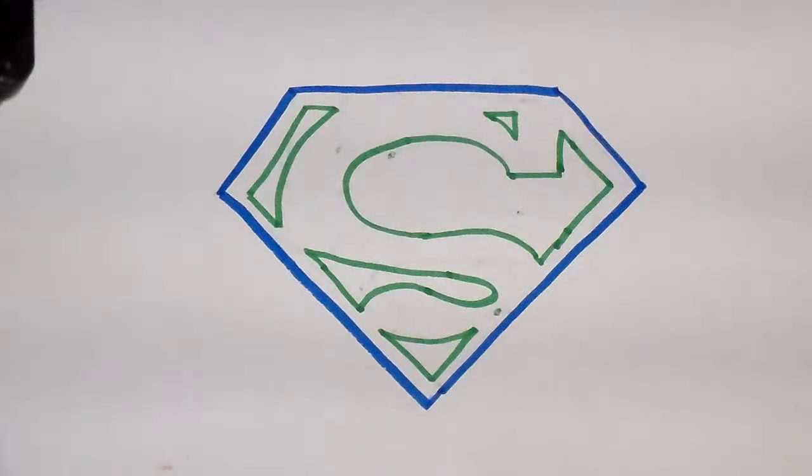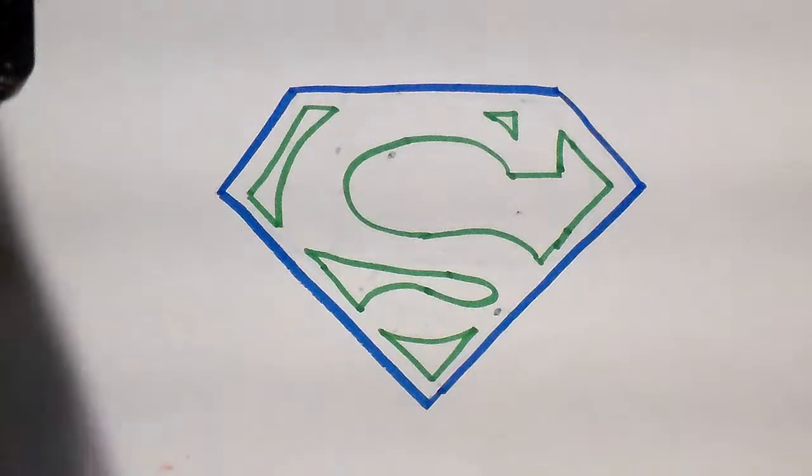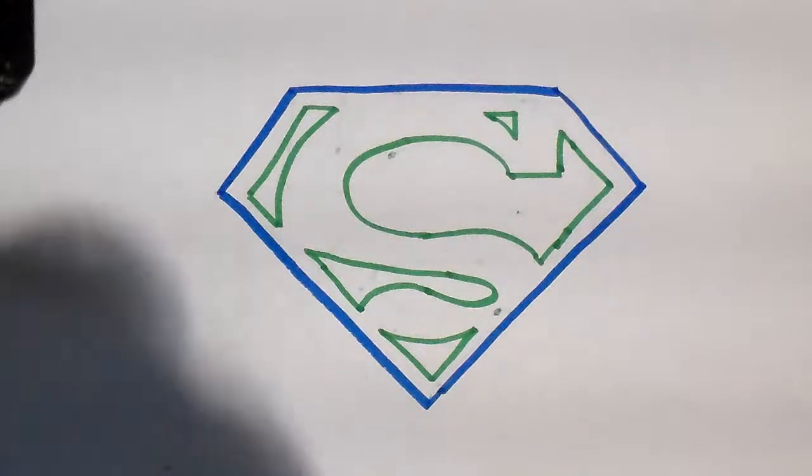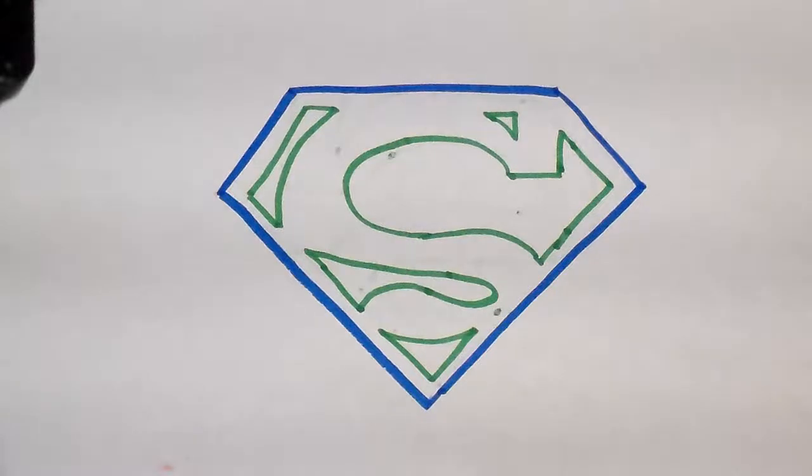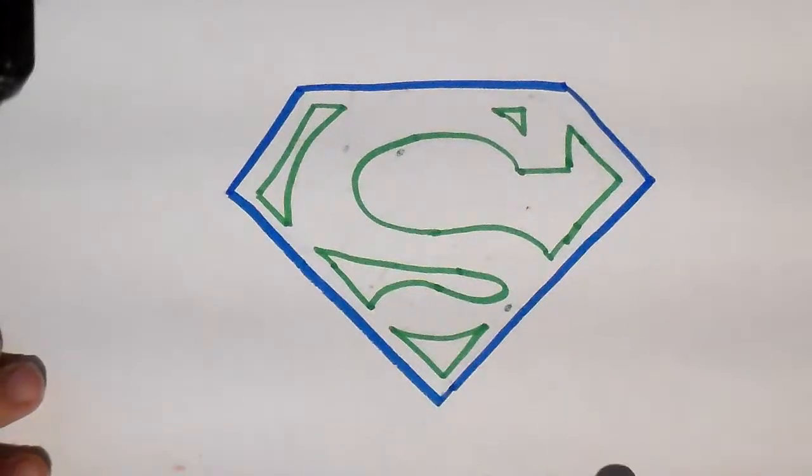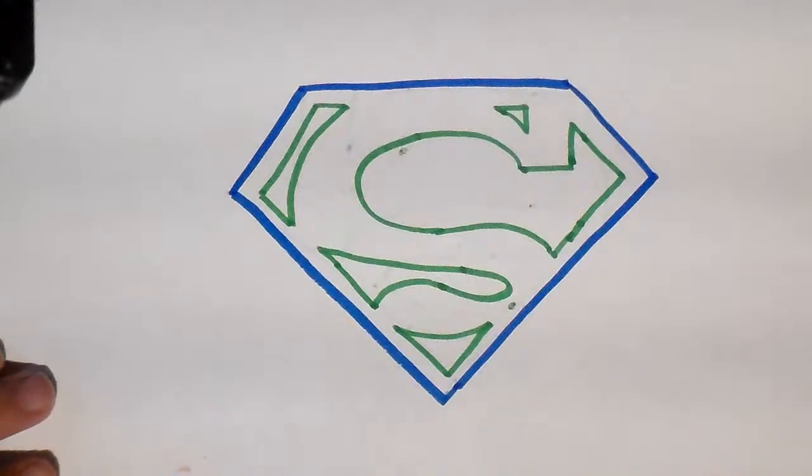Okay, so I'm going to give you one more example. I'm trying to show you as many examples as possible. Let's say you're a superhero fan and you want to do something like the Superman logo. Well, you're not going to be able to find all the angles in the Superman logo. You can do the logo itself, do the angles you have, and then you can draw pictures around.